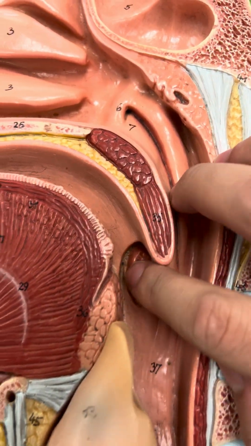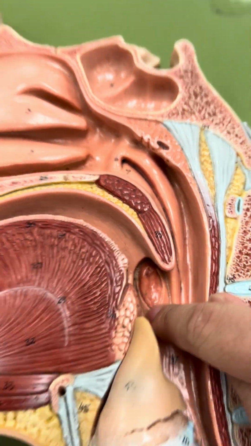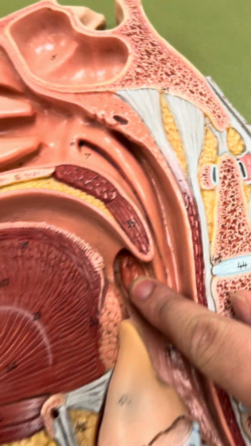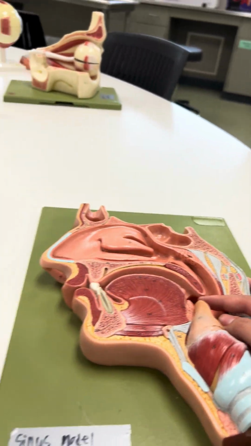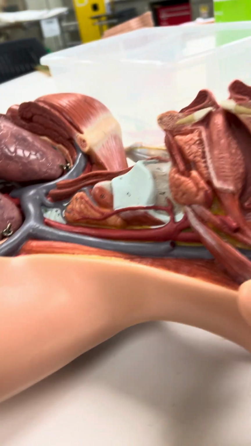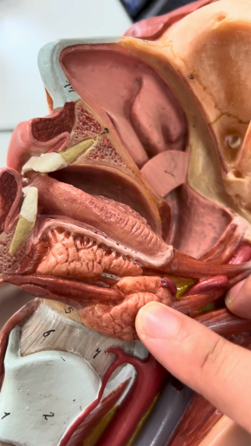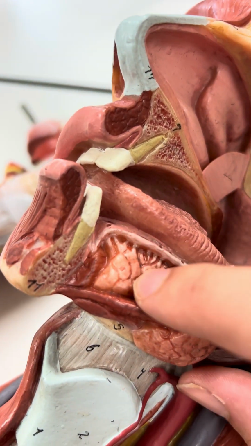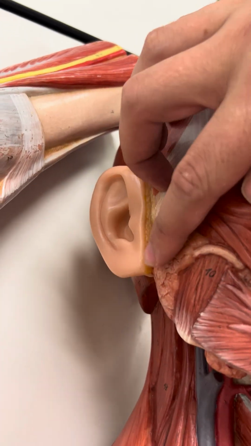Tonsils, the palatine tonsil is here. We don't need to know the lingual, but it is good to know. So palatine is where my finger is at. We'll talk about salivary glands. So we have the submandibular and the sublingual, and then we have the parotid here.